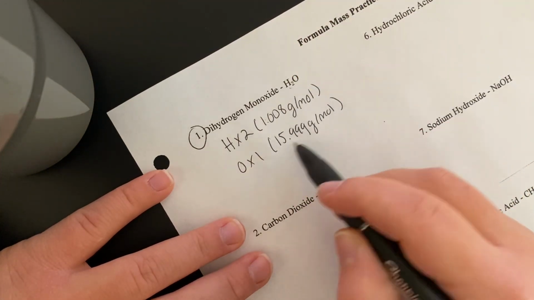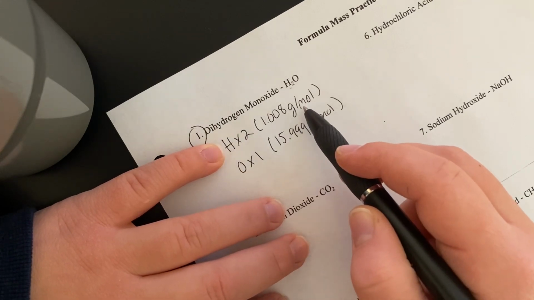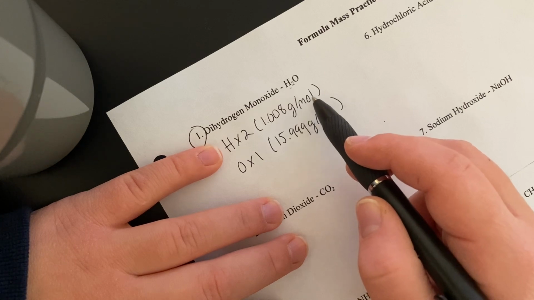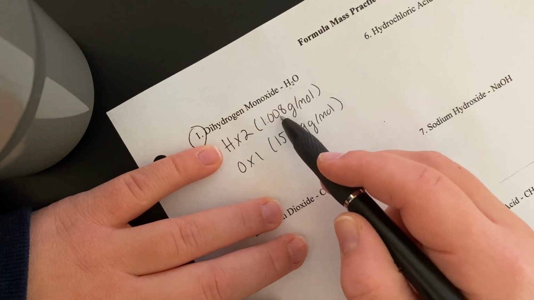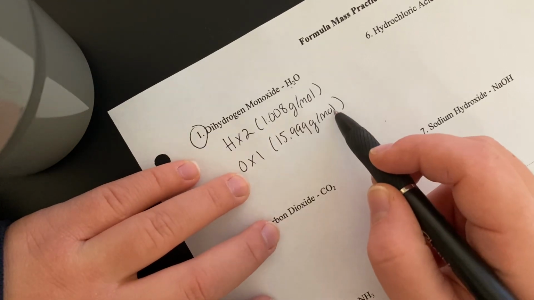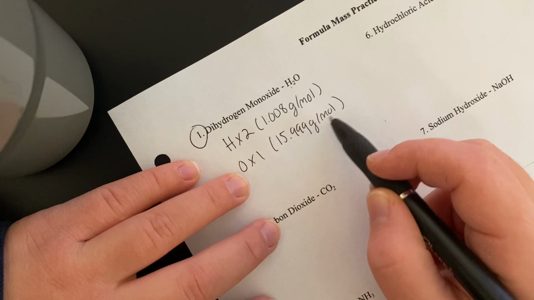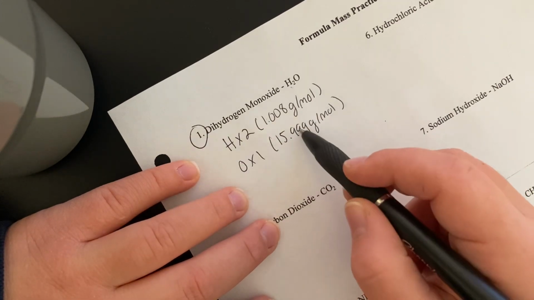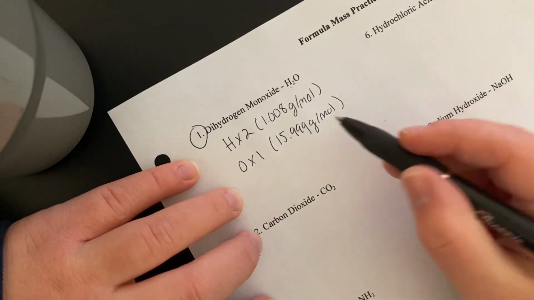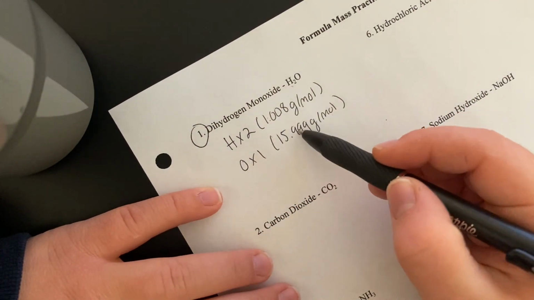What this is telling us is that every 1 mole of hydrogen, so every 6.022 times 10 to the 23rd atoms of hydrogen, has a mass of 1.008 grams. Or, for oxygen, every 6.022 times 10 to the 23rd atoms of oxygen has a mass of 15.99 grams. So when I say mole, I mean that large number of atoms has this specific mass.